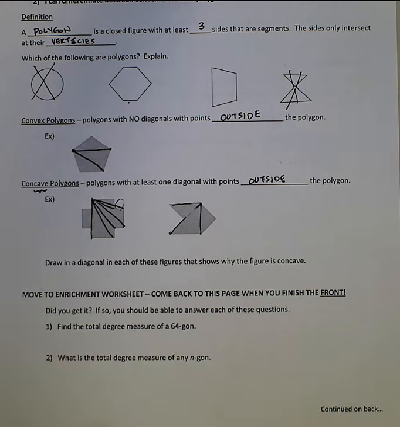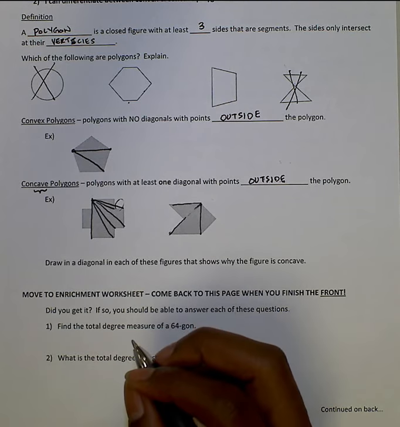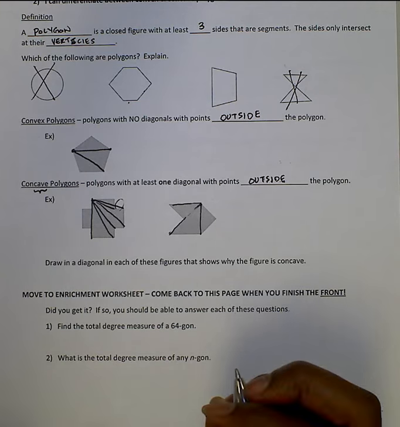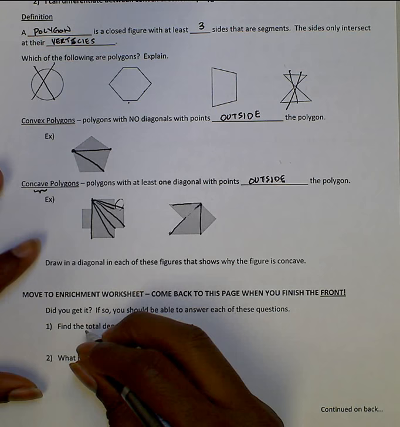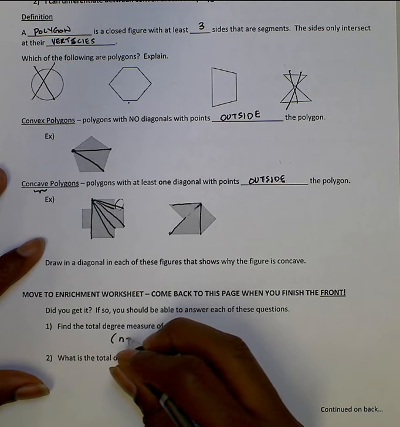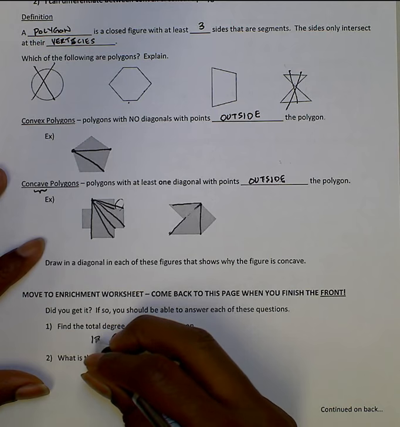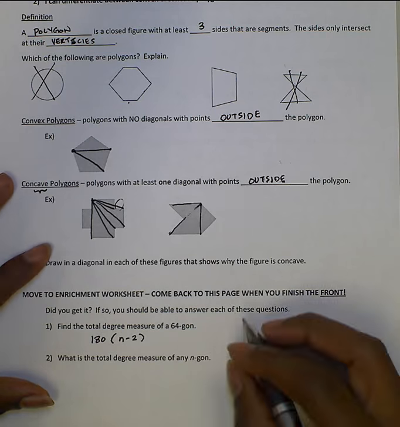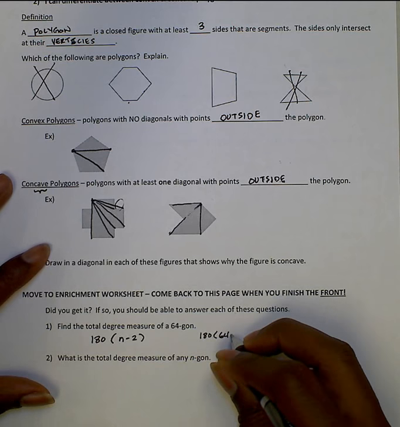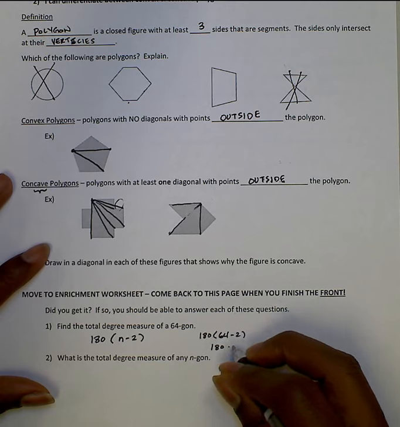We're going to try to find the total degree measure of a 64-gon. If you completed that chart to the end, you'll see that there's a pattern that happens with solving for how many degrees a convex polygon should have. And so that formula should have been n minus 2 times 180, n being the number of sides. So for a 64-gon, just a polygon with 64 sides, it'd be 180 times 62.